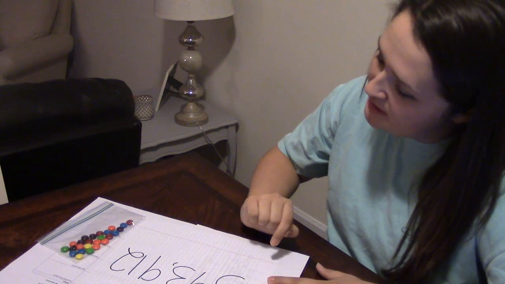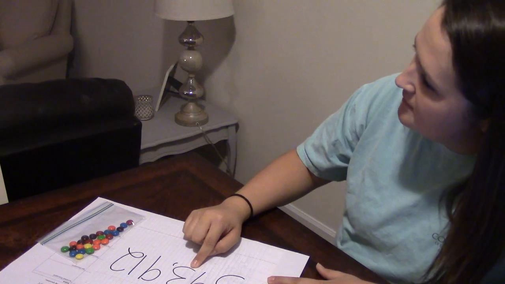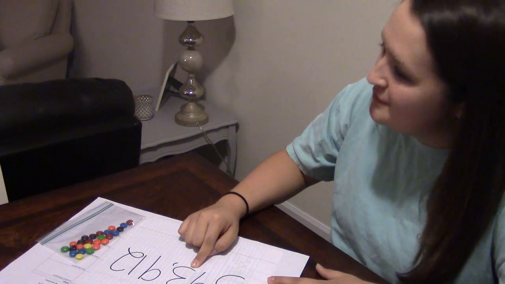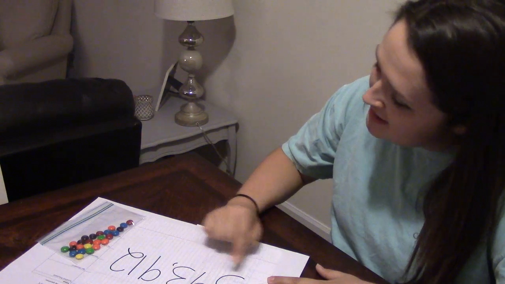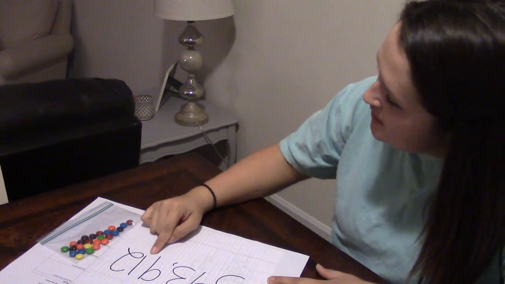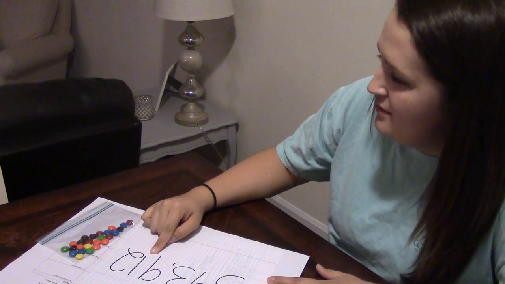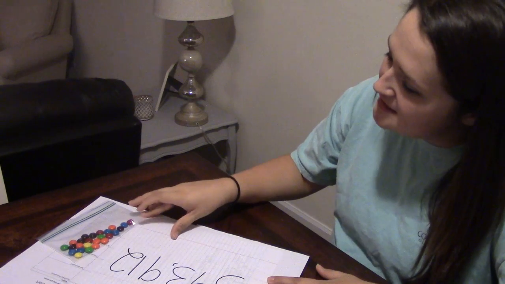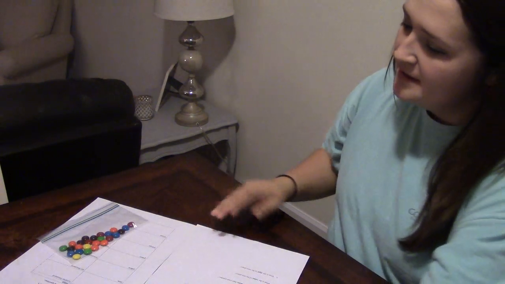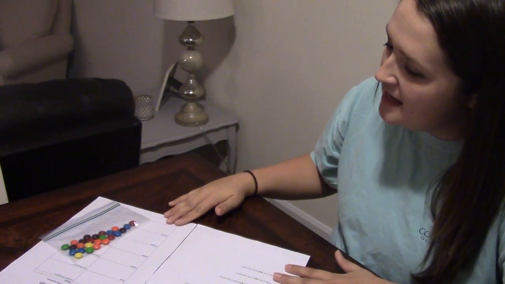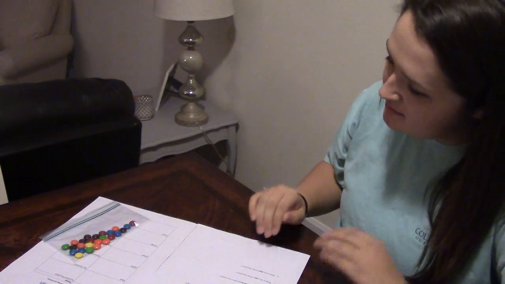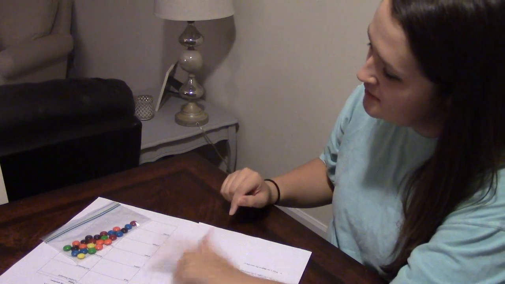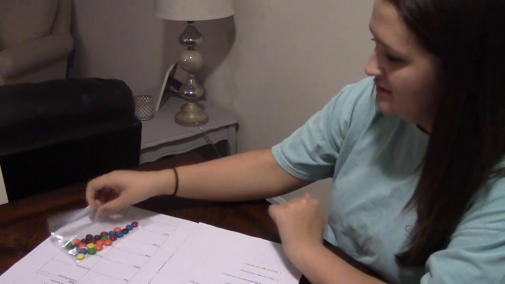So if I point to the 3, do you know what value that holds? 3,000, you're right. That's very good. If I point to the 2, what value does that hold? 10, very good. Okay, so now we're going to play a little game with our M&Ms, and I want you to sort these M&Ms using this chart and put all the reds in this box, all the blues in that box, etc.